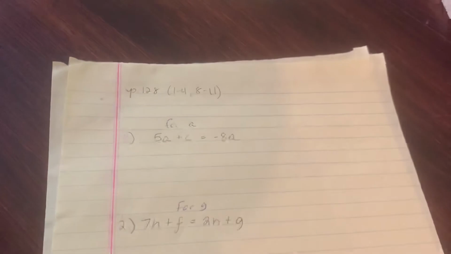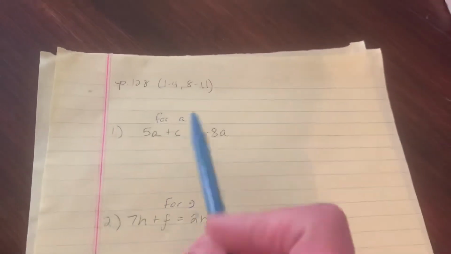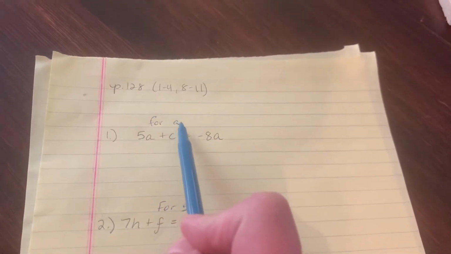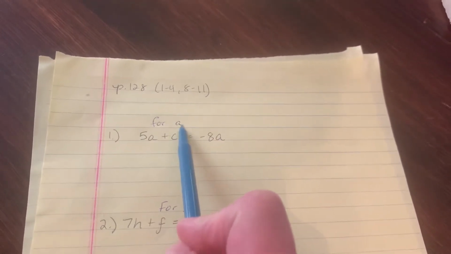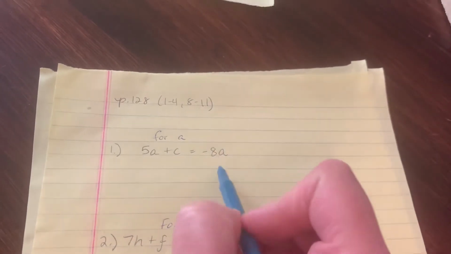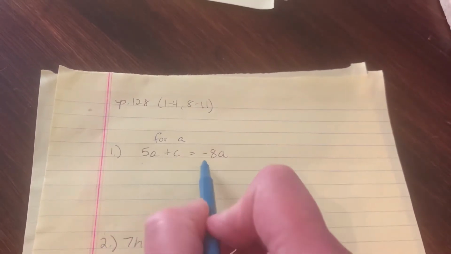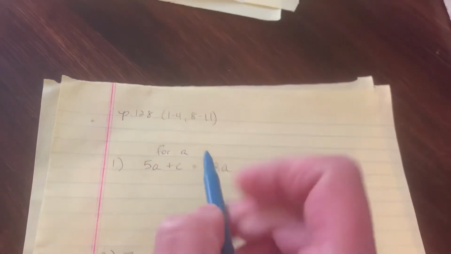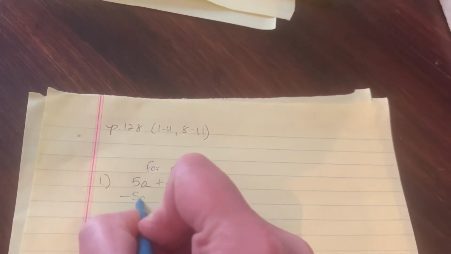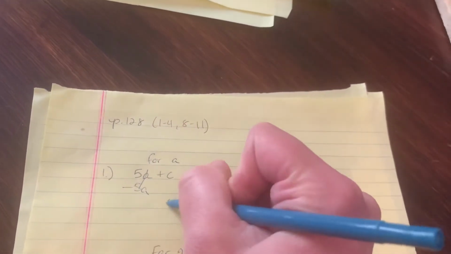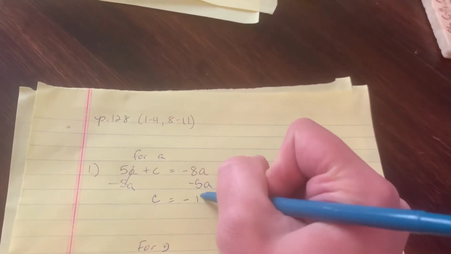Okay, we are going to go over your literal equations homework. I'm given the equation 5a plus c equals negative 8a. The equation needs to be solved for a, so that means anything that is a goes to one side and anything that is not an a goes to the other. Since I have an a over here and an a over here, I'm going to bring them together. I'm going to bring a over here, so it's a positive 5a, so I'm going to subtract it. And we're going to get c equals negative 13a.